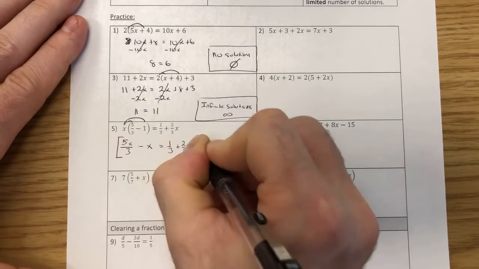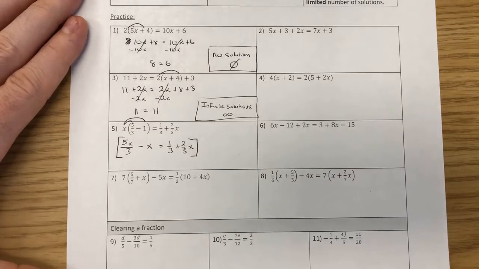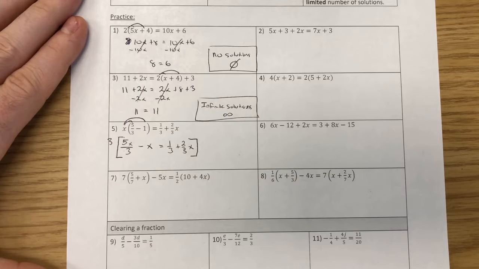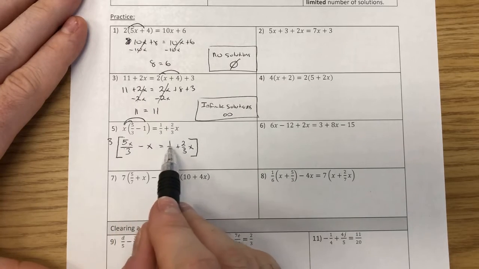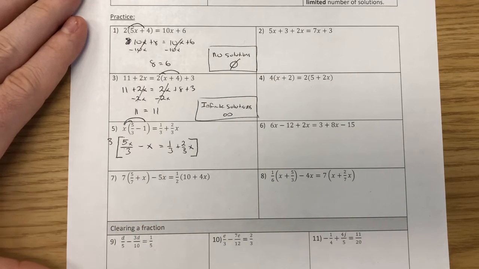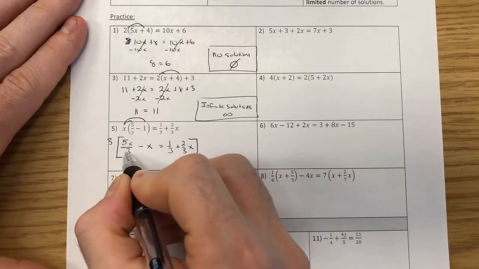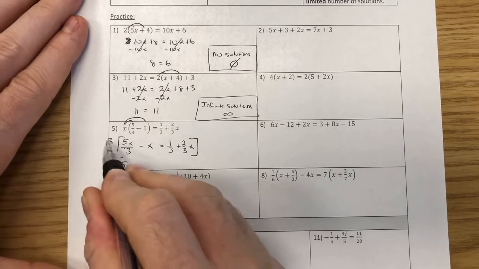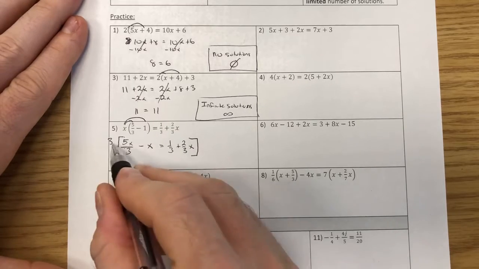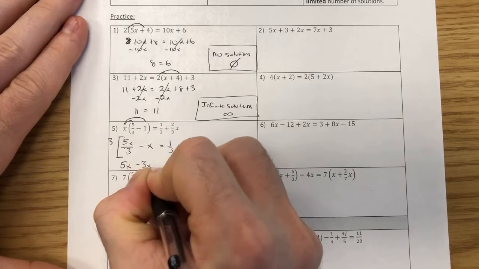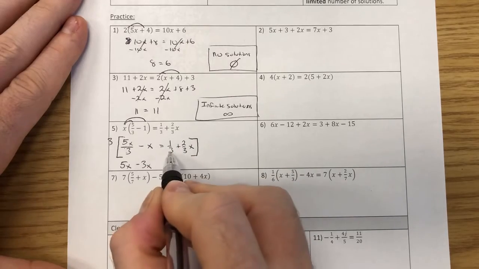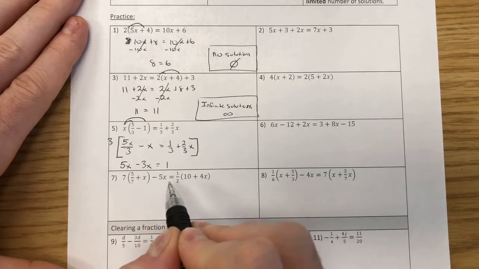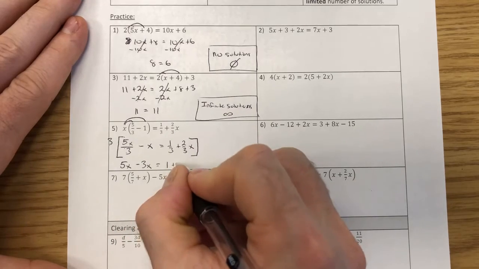All a fraction is saying is, let's divide by this. What is the opposite of division? Well, multiplication. So if I multiply each one of these terms by 3, I don't have fractions anymore. So 3 divided by 3 is 1, so I'm left with 5x. There's nothing divided here, so that gets multiplied by 3. 3 divided by 3 is 1, so 1 times 1 is 1. 3 divided by 3 is 1, 1 times 2 is 2.